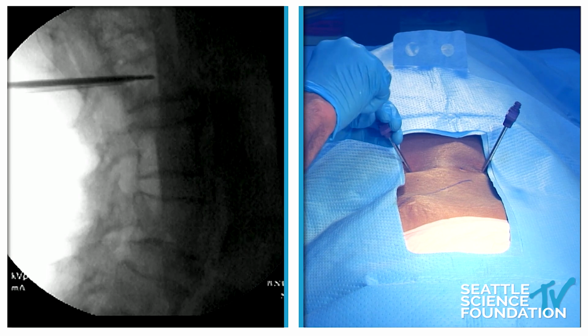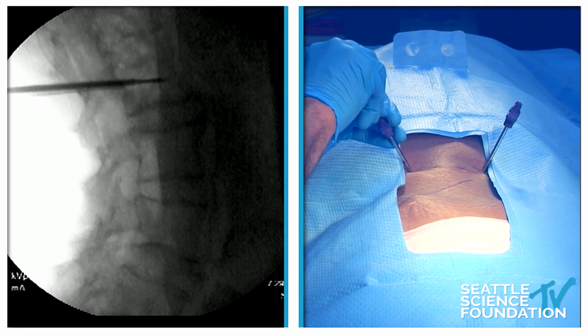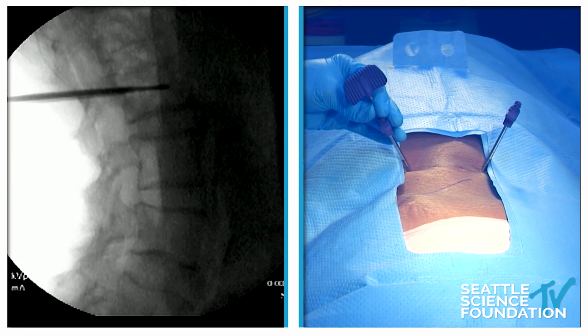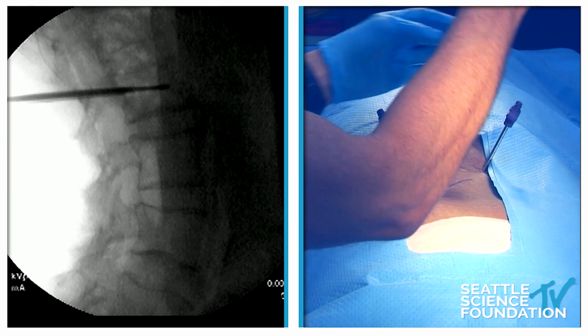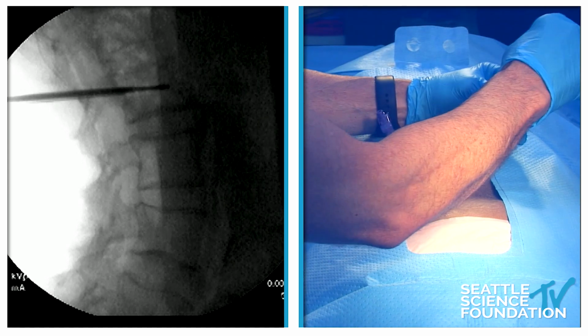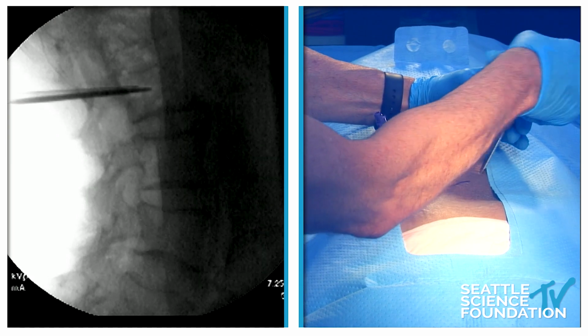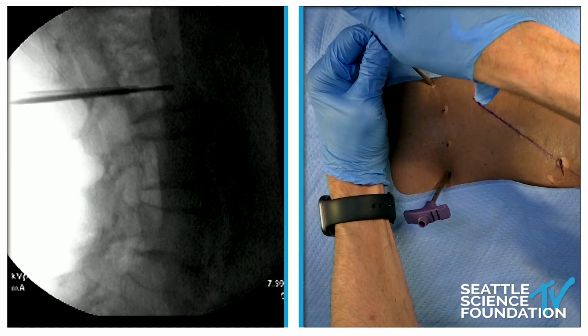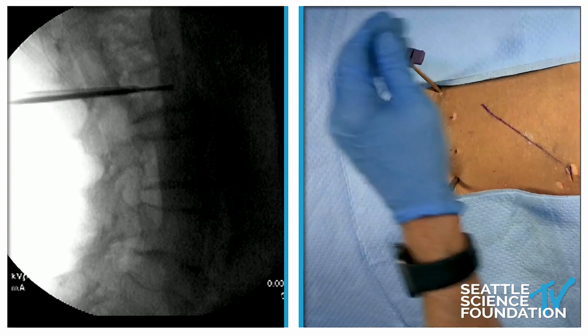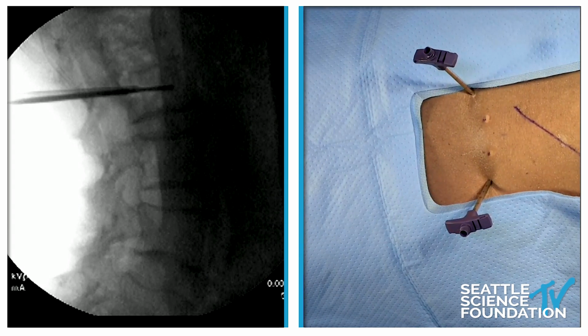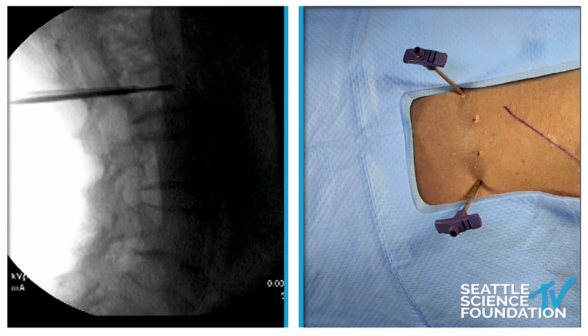Drill, and we drill to within 3 to 5 millimeters of the anterior wall. And we don't drill closer than that because we have to remember that this is curvilinear. And if we drill too far, we can be in no man's land and be out the side of the vertebral body. So we have drilled, and now we're going to balloon.